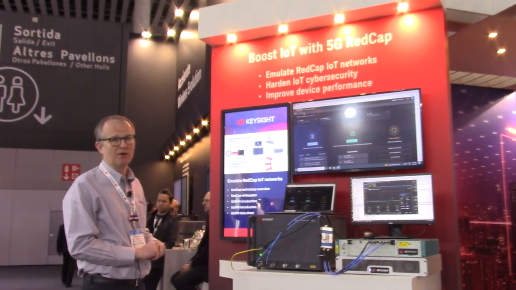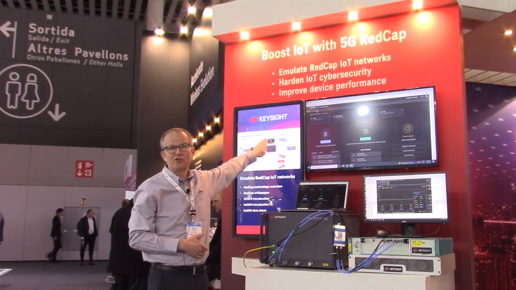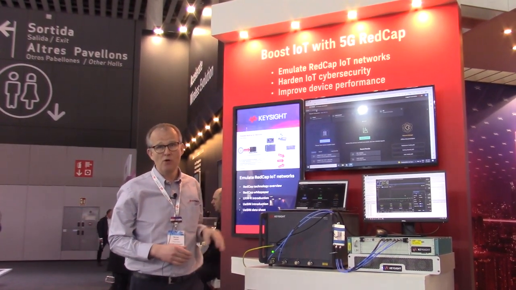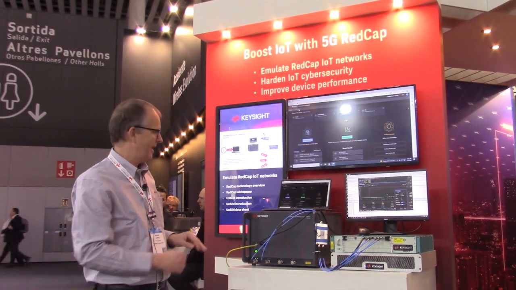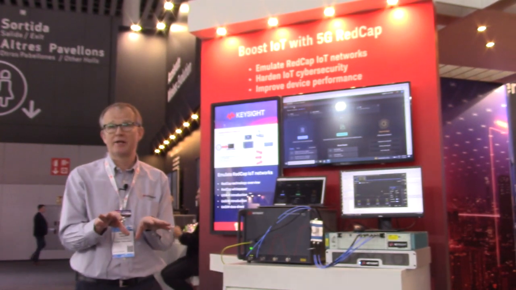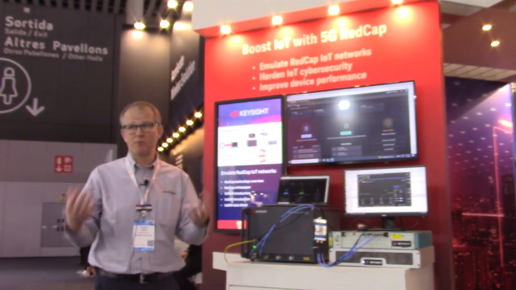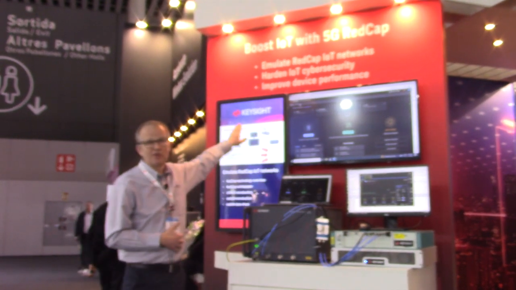The next thing I want to talk about, we haven't actually got it here on the stand, but we have a product called the WaveJudge Analyzer. And if you're working in the early market, like we are here, sometimes your UE or your base station, they may not be talking together. They may not be able to connect. The way you can overcome and troubleshoot those issues is with the WaveJudge Analyzer.